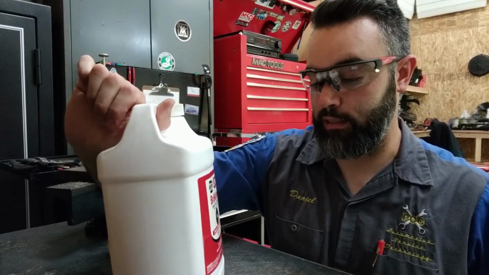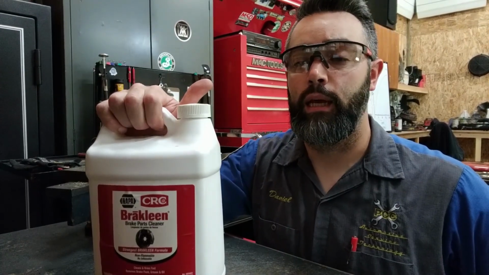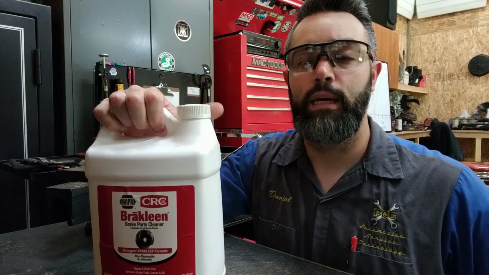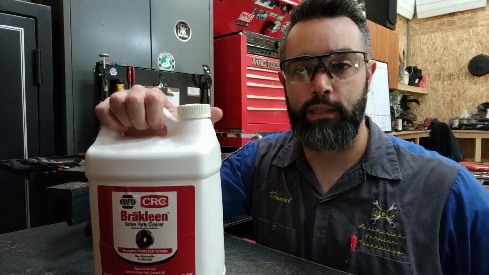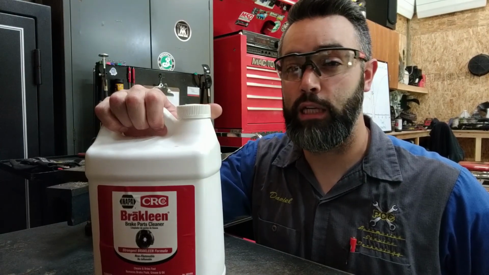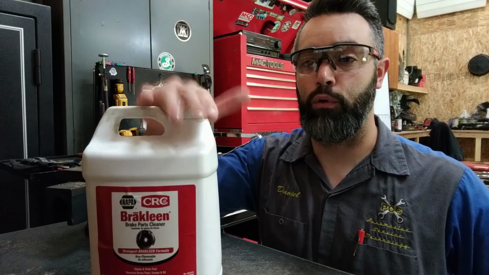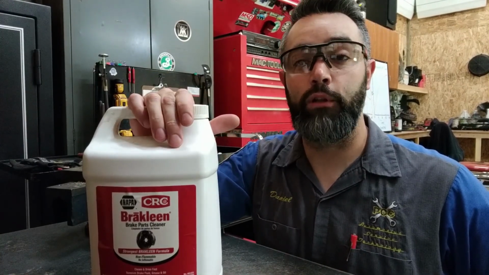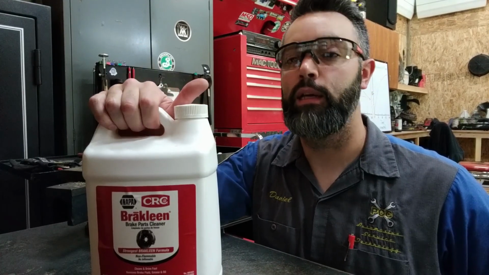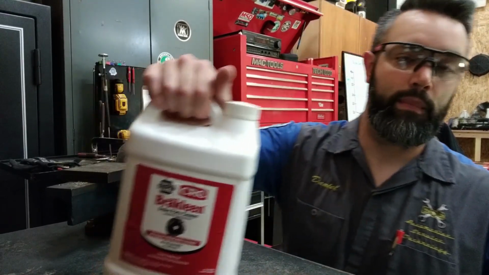This one is the strong formula, meaning it has chlorinated solvents in it. And chlorinated solvents are outlawed in certain parts of the country, mostly because their vapor is toxic, and when it combusts, it creates phosgene gas, which is a nerve toxin. So be very careful when working with something that may have chlorinated solvents in it. There is a version of this that does not have chlorinated solvents. As such, it doesn't clean as well.